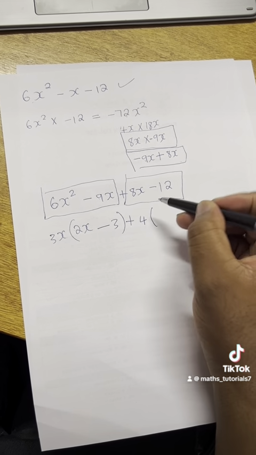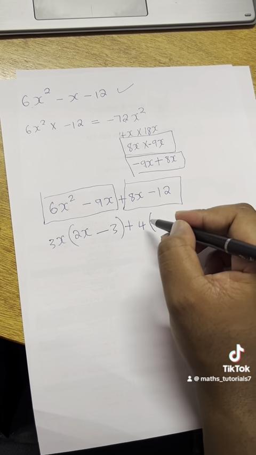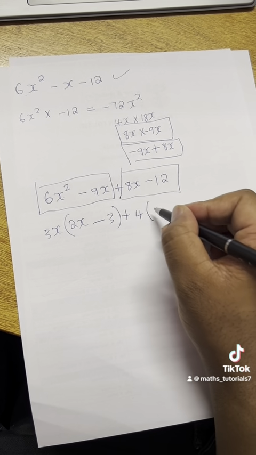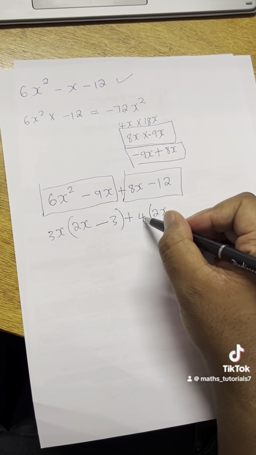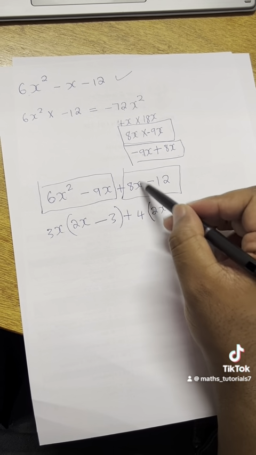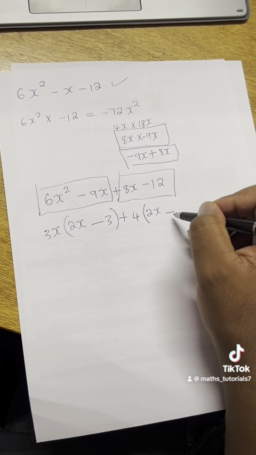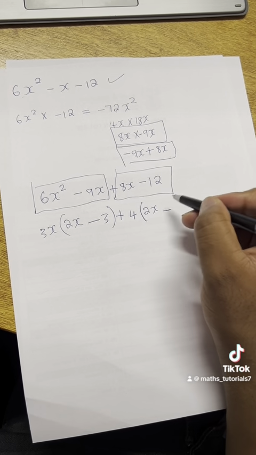Then we put a bracket. We don't put x here because it's not here. Which number can we multiply by 4 to give us 8? It's 2, and we put the x here so that when we multiply 4 and 2x, it gives us 8x. Put the minus sign. Then which number can we multiply by 4 to give us 12? It's 3.